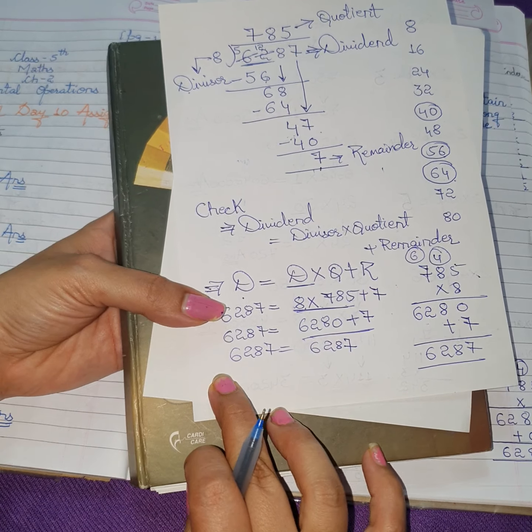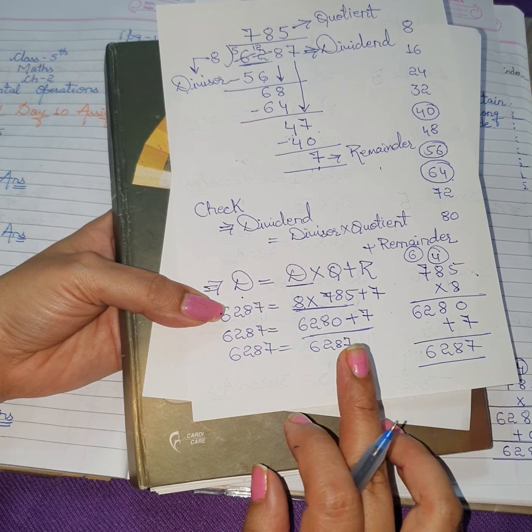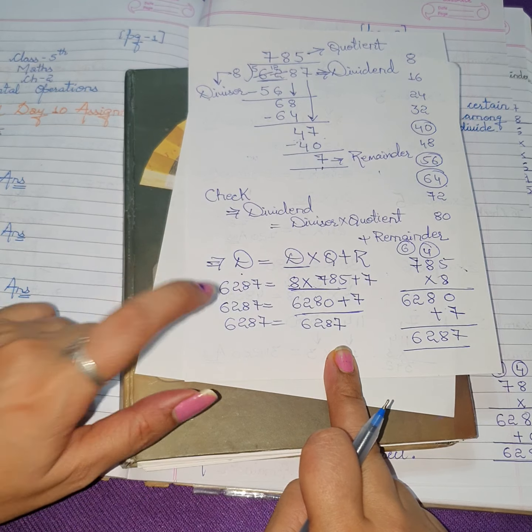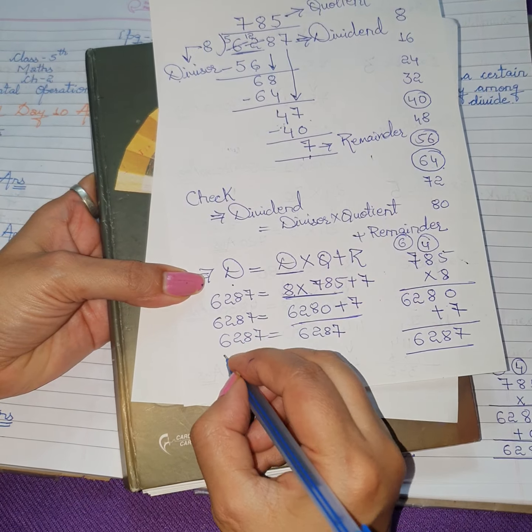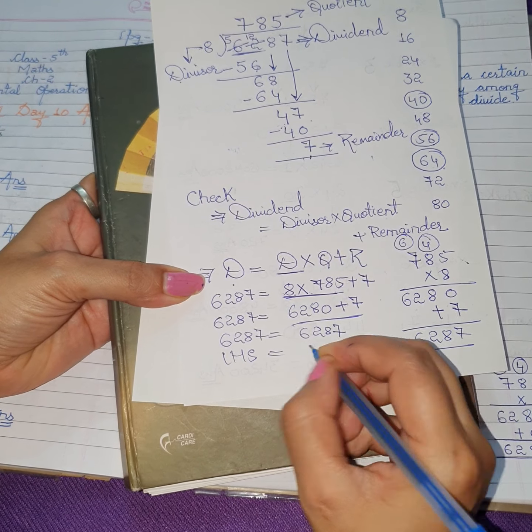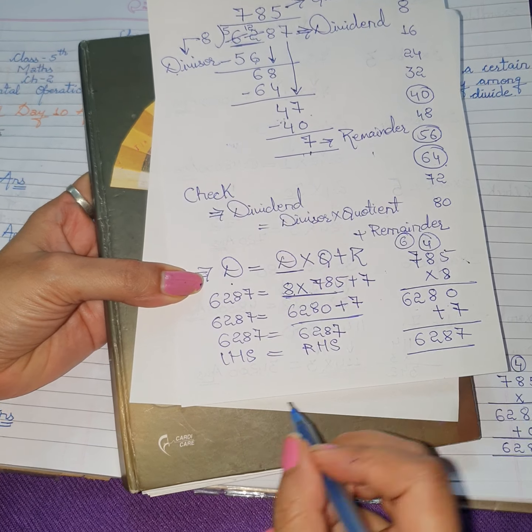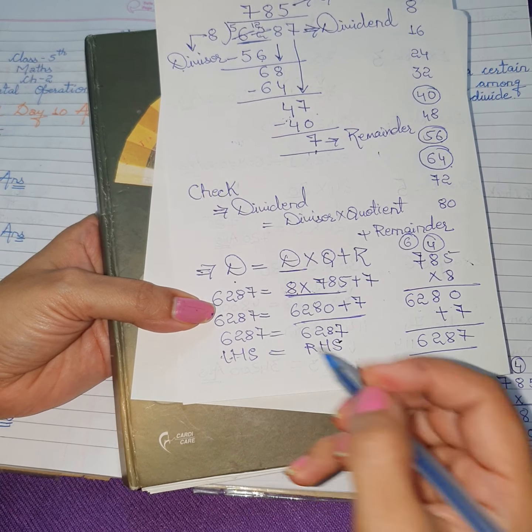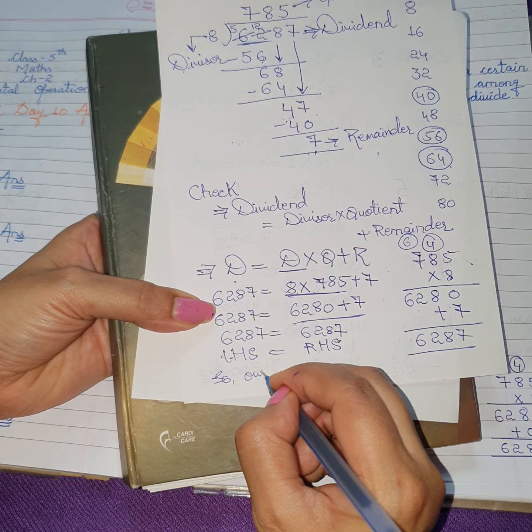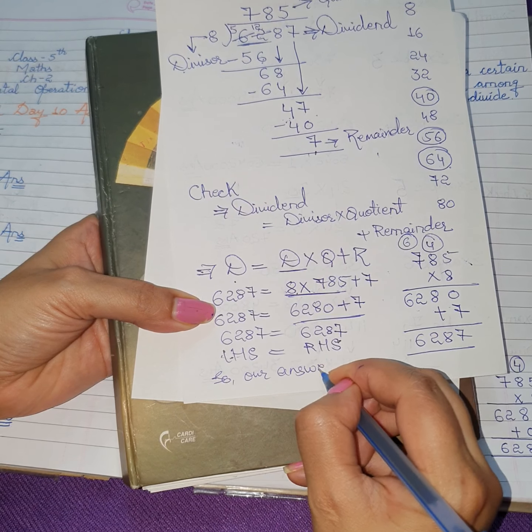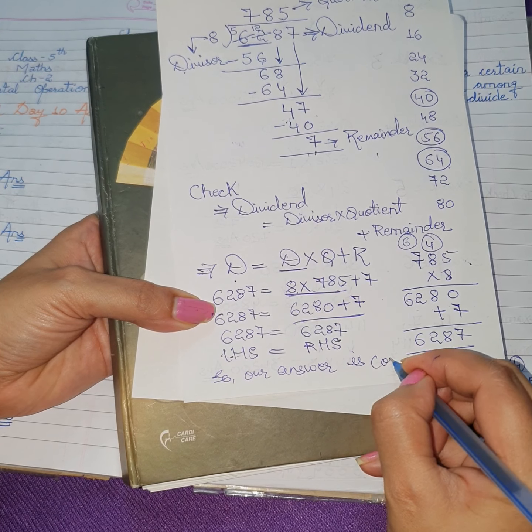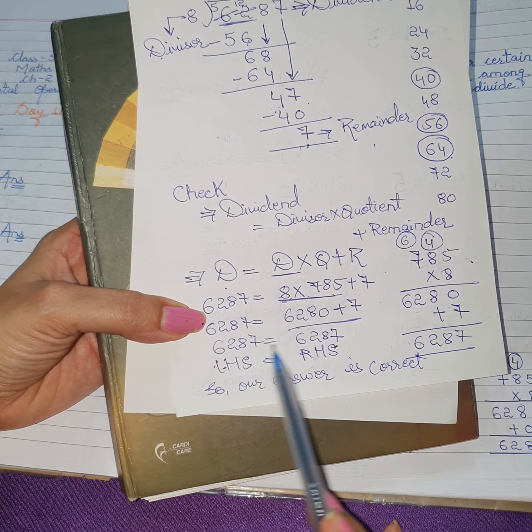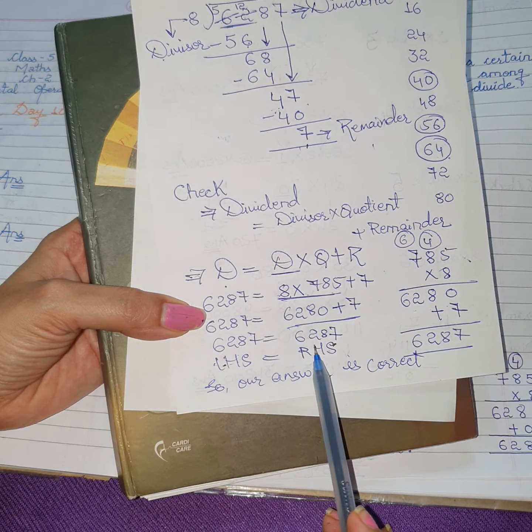So this is our left hand side and this is our right hand side. Okay, if you put your hands here, this is your left hand and this is your right hand. So this is called the left hand side and this is called the right hand side. You can see that both the sides are exactly the same, equal. So our answer is correct. We have done the division and that division is absolutely correct. We have checked it because we got the same answer on both sides.